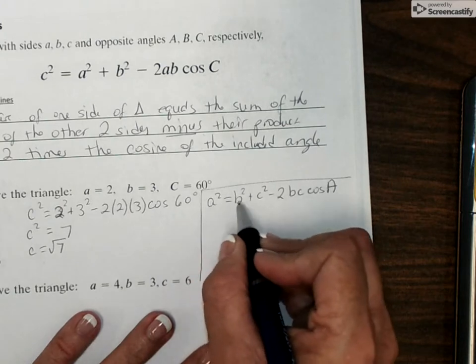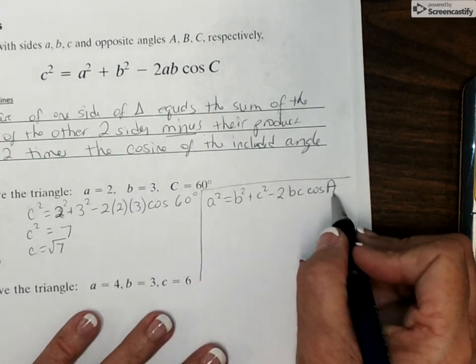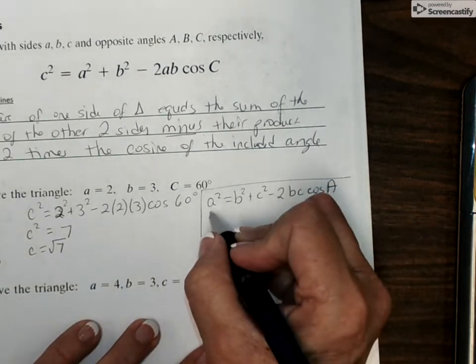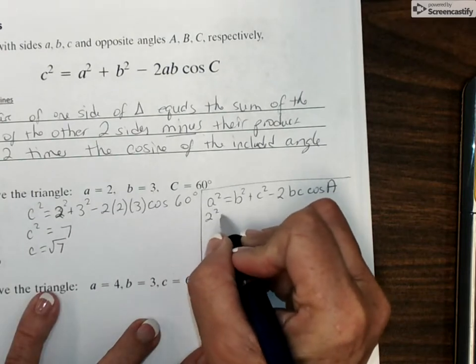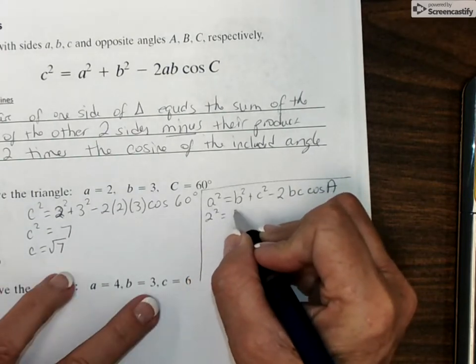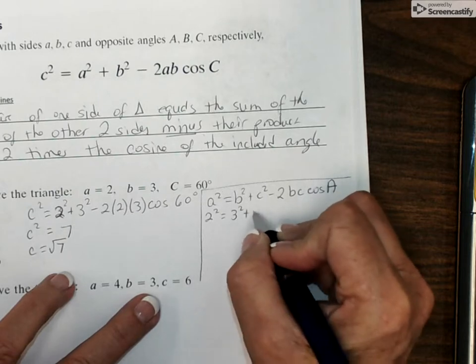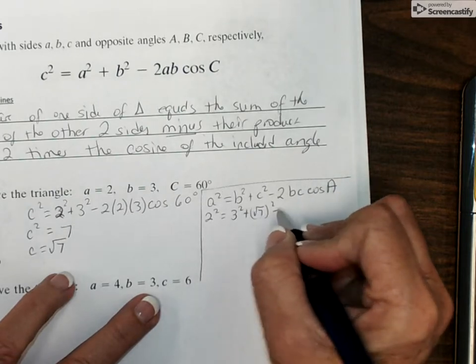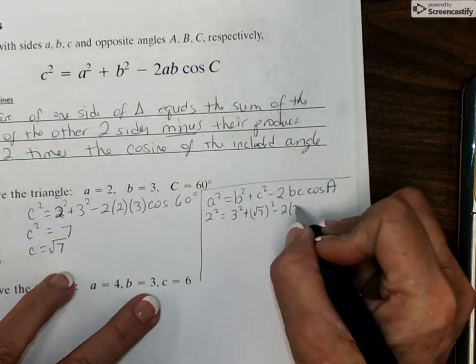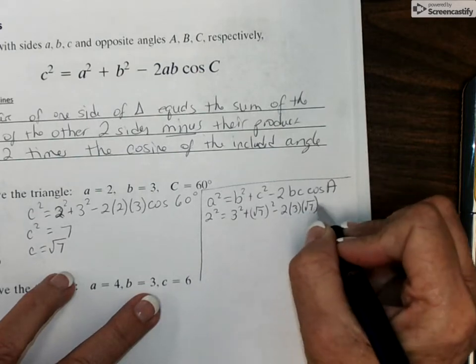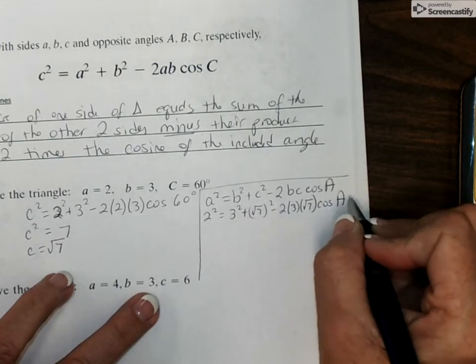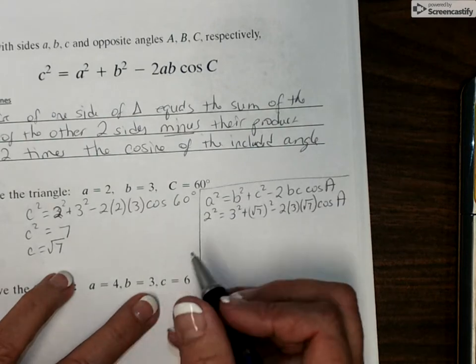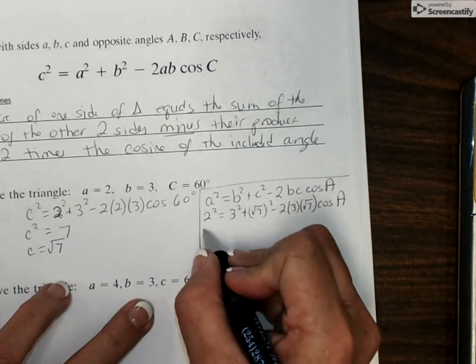Now let's plug in what we know. We know all three sides, but we do not know cosine of A. So a squared, that's 2 squared, equals side b, 3 squared, plus square root of 7 squared, minus 2 times 3 times the square root of 7 times cosine of A. So I've got 4.